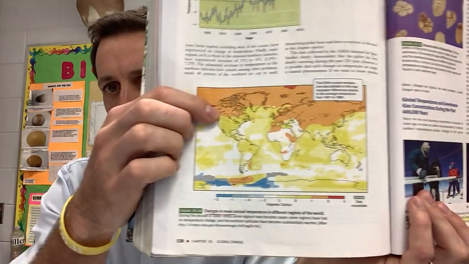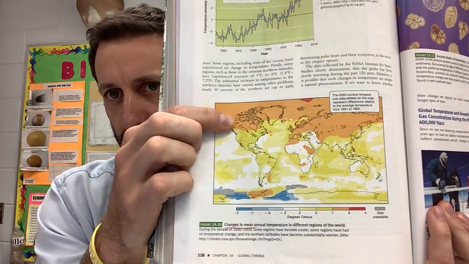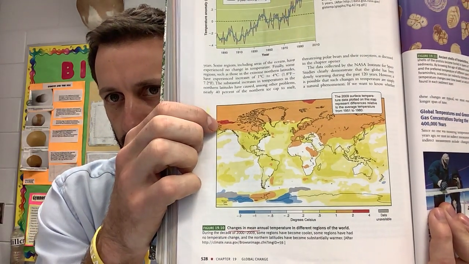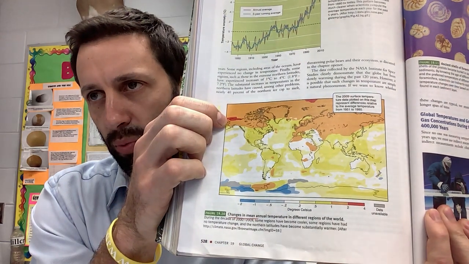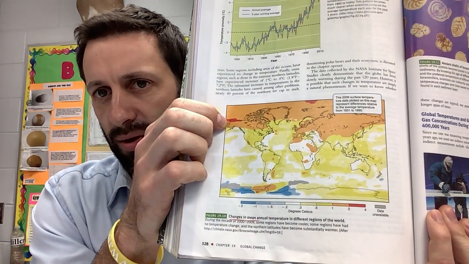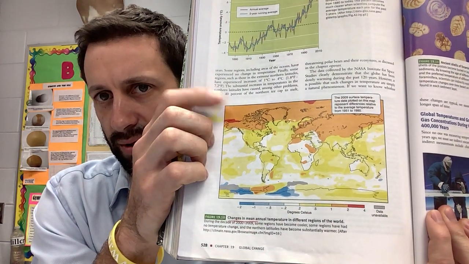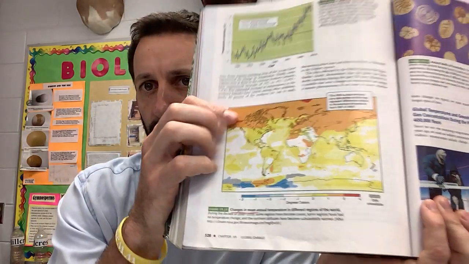Okay, first one, remember, increases in temperature are more prevalent in the northern hemisphere, especially in the Arctic, northern Alaska. We're going to talk about today increases in CO2 and methane in these regions, and I got a good video to go along with this, so we'll talk more about that.